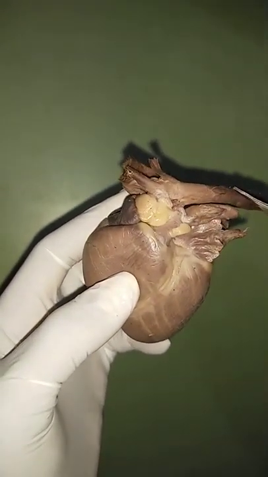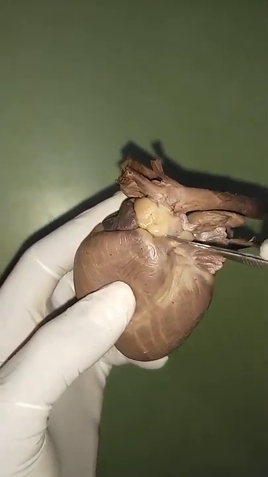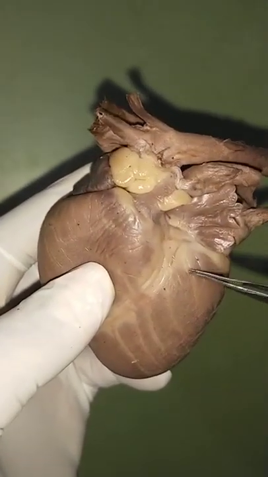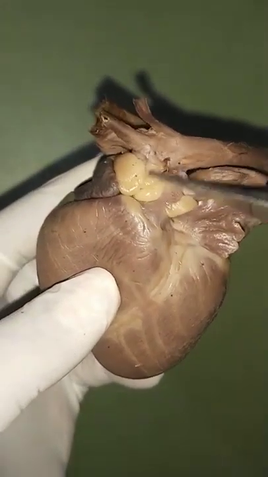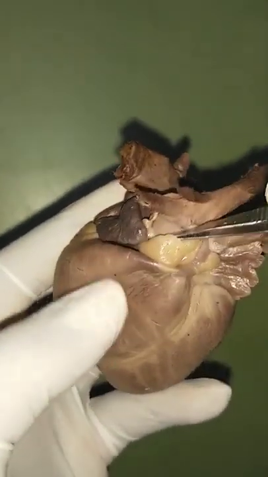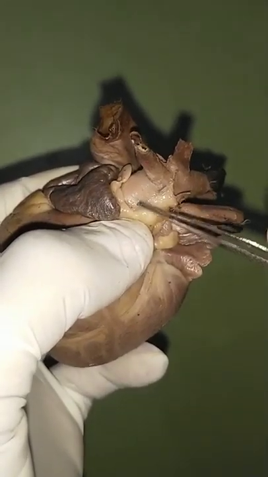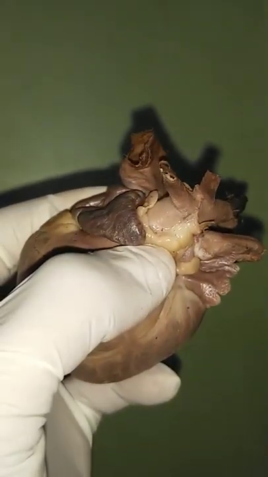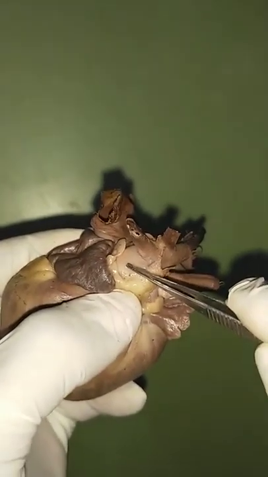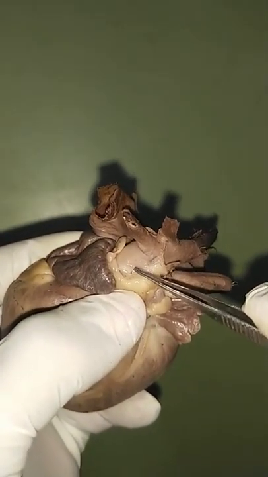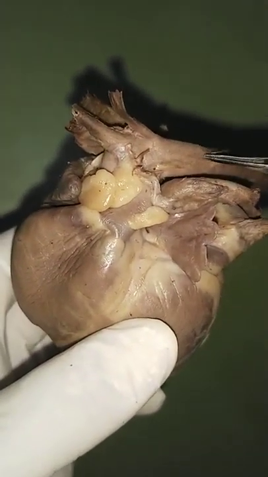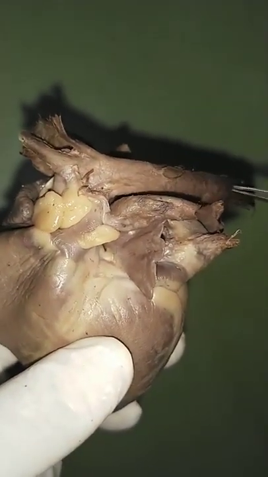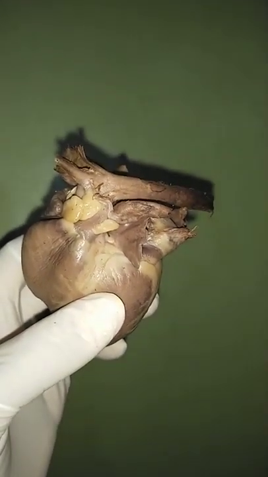First of all, it forms the aortic arch, which is just a short curve from the left ventricle. This is the aortic arch. We take away this part a bit. So this is the aortic arch, and then this is the descending aorta.